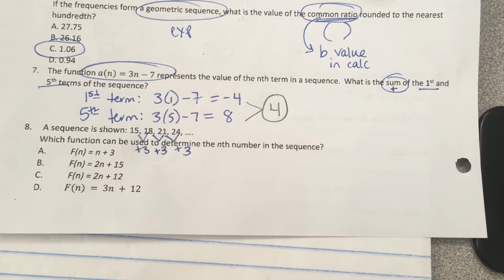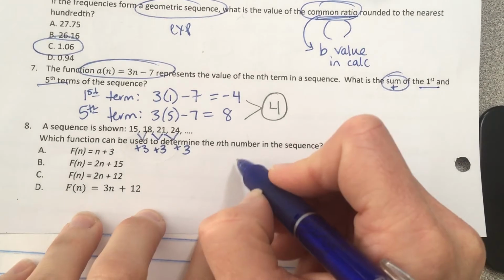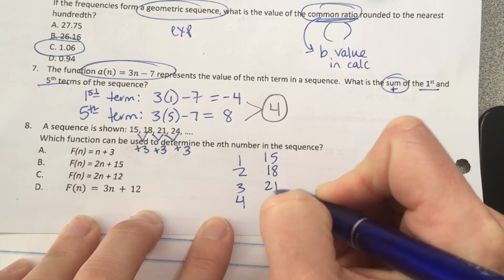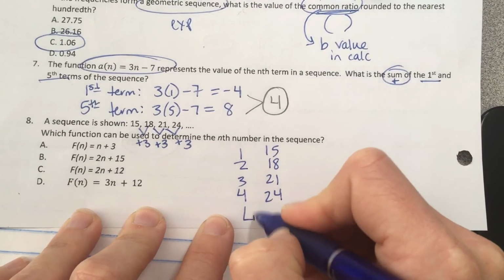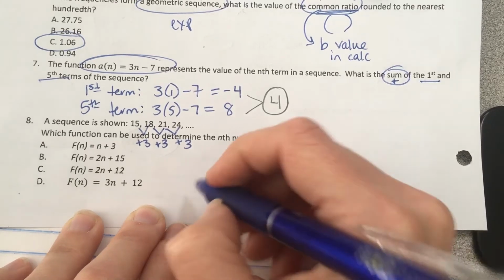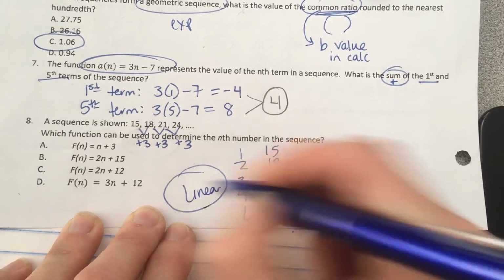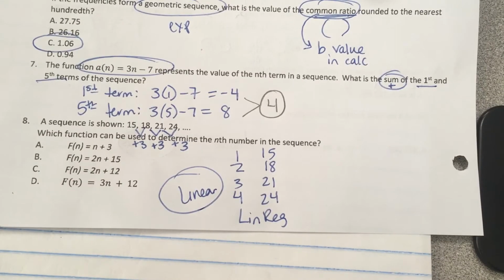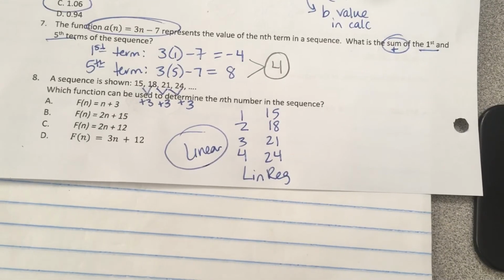Okay. You have choices. You can put this in stat. 15, 18, 21, 24. You can put it in stat and you can go to lin reg because it's linear. Okay, you can put it in stat and it'll give you the exact answer without you having to do too much work.